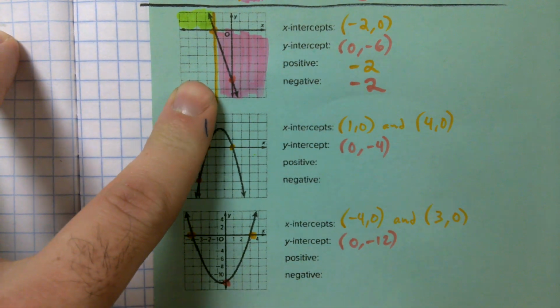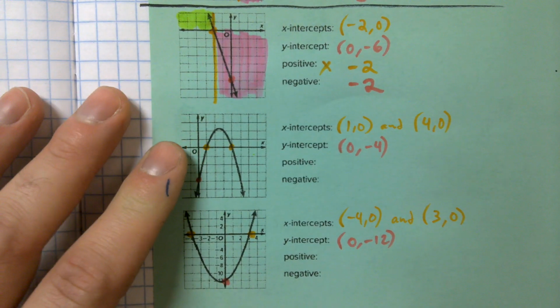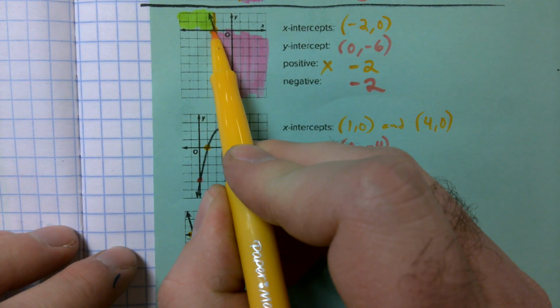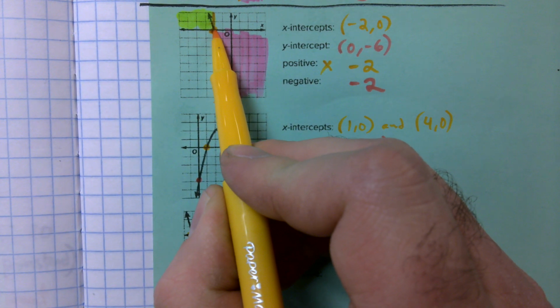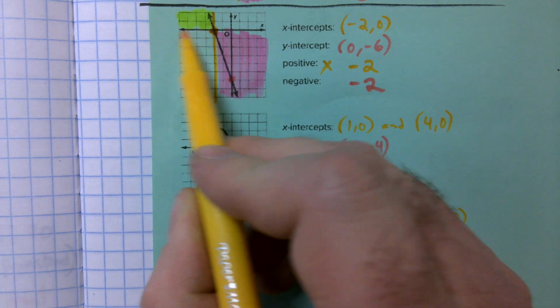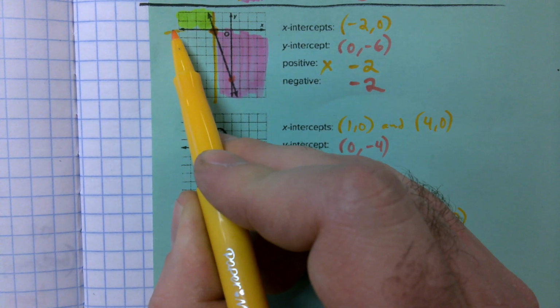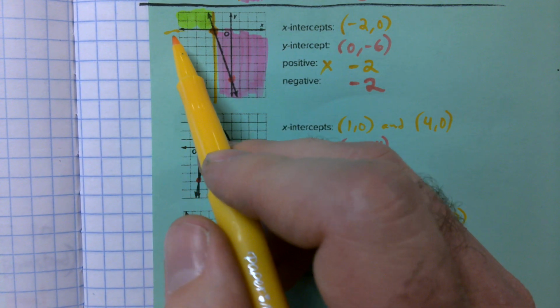So my positive interval is going to be the interval where x is less than negative 2. There's my x-intercept. Is my yellow highlighted section less than this number or more than this number? Less. Negative 3, negative 4, negative 5. Those are all my yellow section. Nod your head yes if you see what I'm talking about.